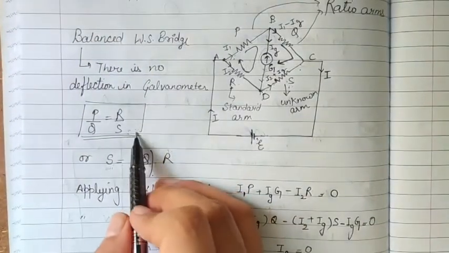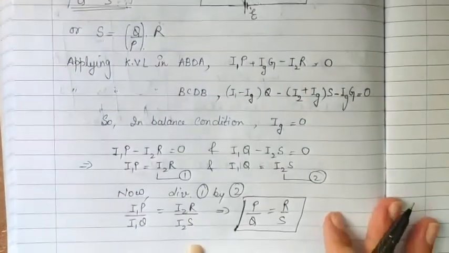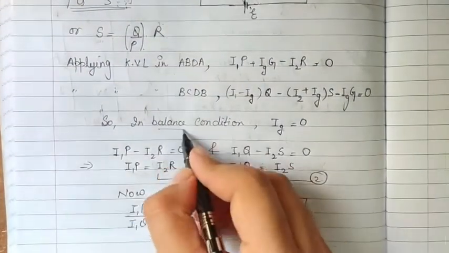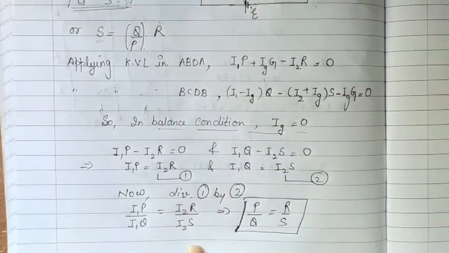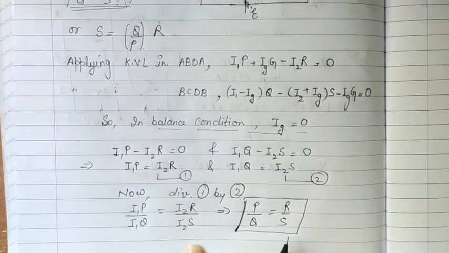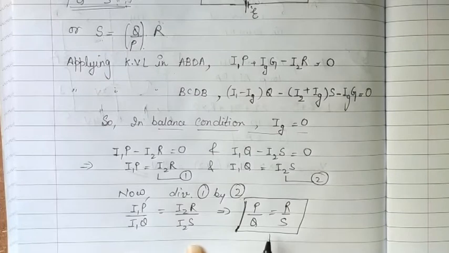So this is the condition we derived from Kirchhoff's law under balance condition, and this is why we called it the condition for the balanced Wheatstone bridge.